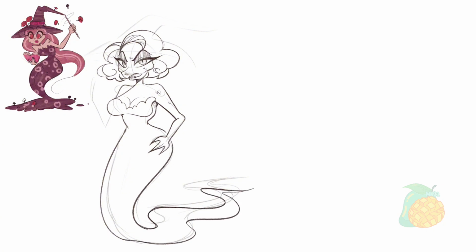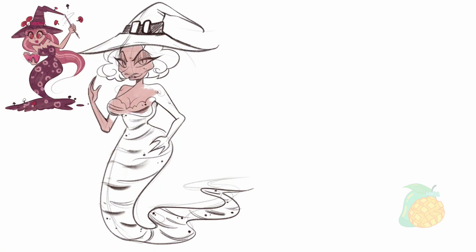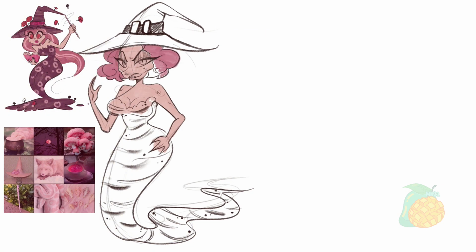So I gave her a more snake-like output on her face as well as her body, which is why you could see that she has a snake-like nostril, nose, snout. I added the witch hat because my story for this character, or the lore for this character, is that she passed away during the Salem witch trials.